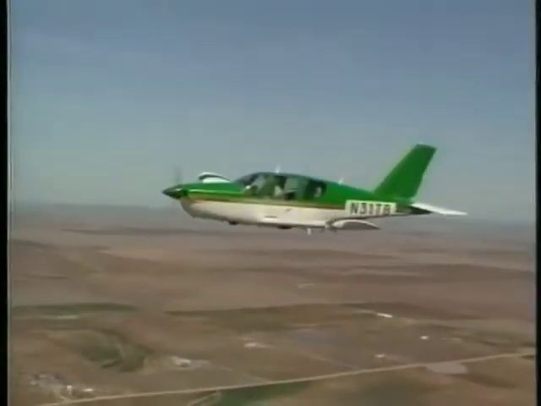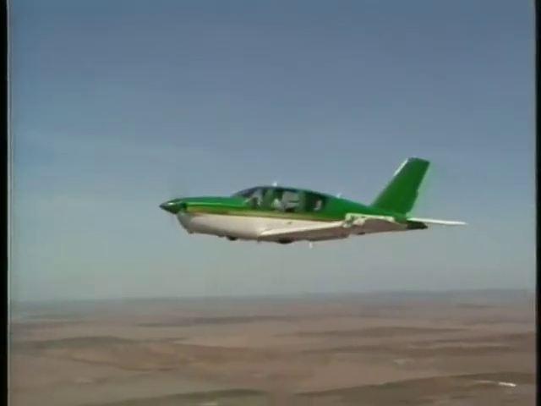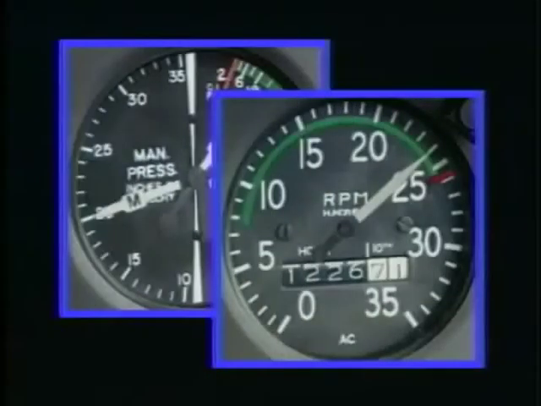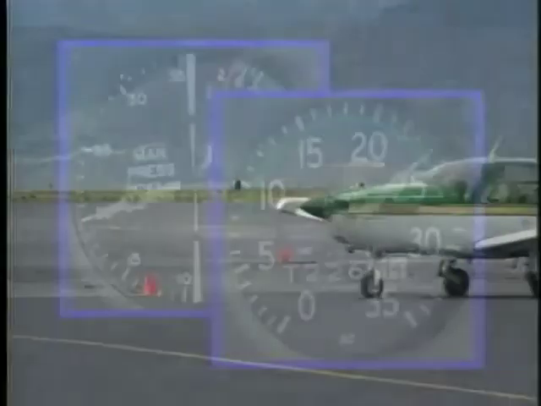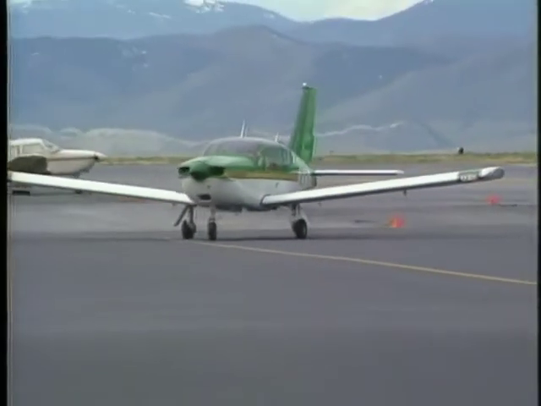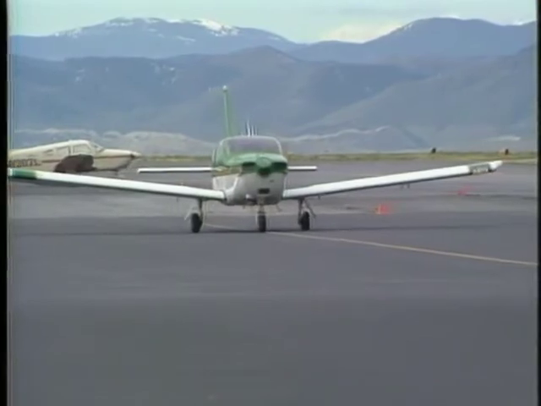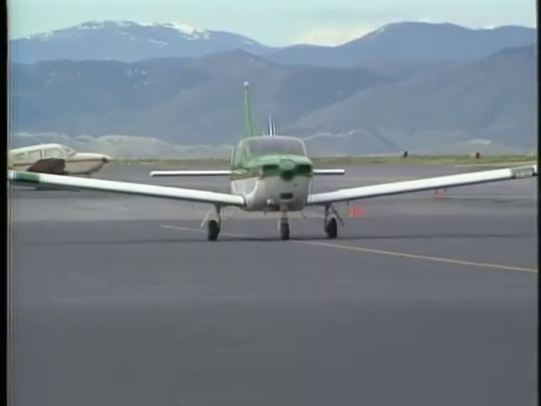Now let's take a look at some operational considerations when using a constant speed propeller. Although engine designs vary, as a rule, you should avoid excessively high manifold pressures with low RPM settings, because high cylinder pressures can damage the engine. One way to avoid this is to always keep the prop control in the high RPM or full forward position during ground operations, takeoffs, and landings.